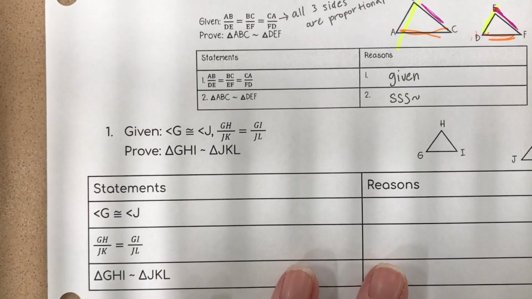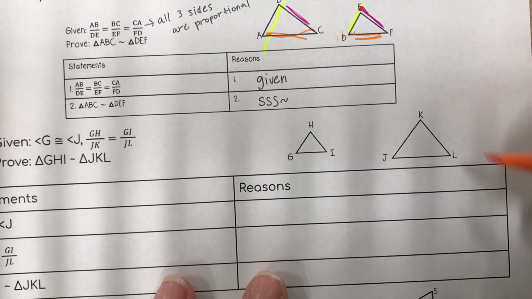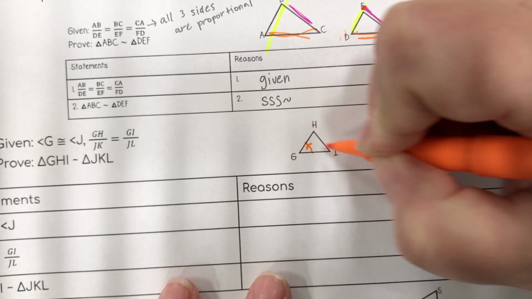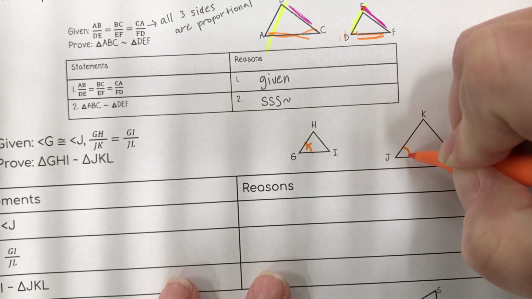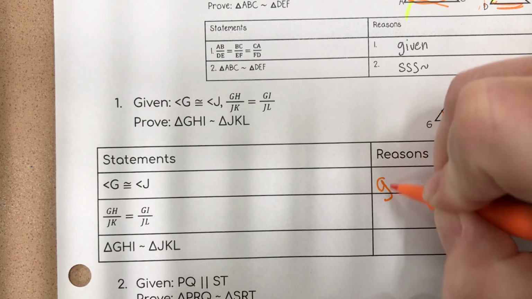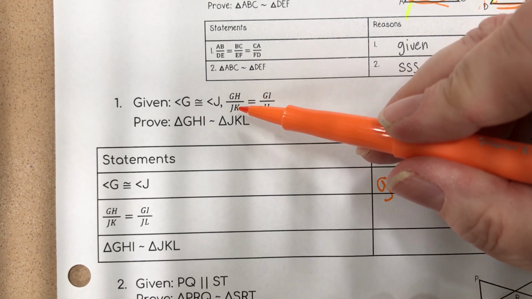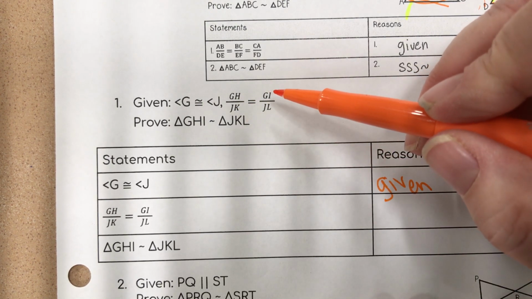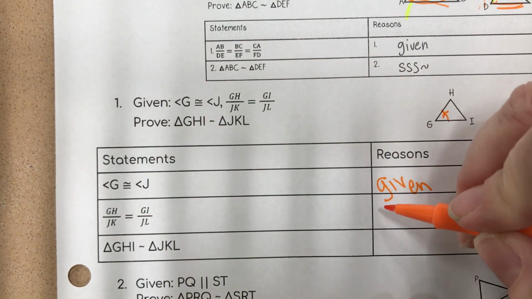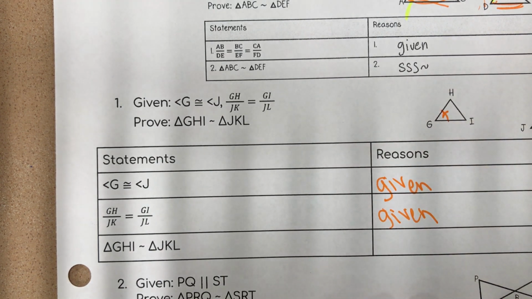All right, so we're gonna try another one here. Given we have angle G is congruent to angle J. So I'm going to come over here and mark G congruent to J. Okay, and the reason I can say that is it is given. Then I have GH over JK is equal to GI over JL, which is written right here, and that is also given.